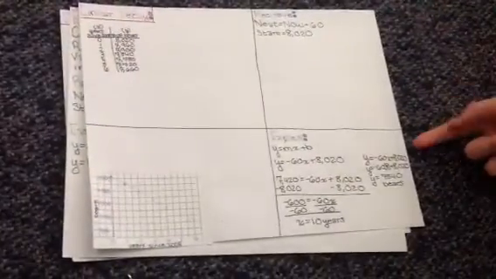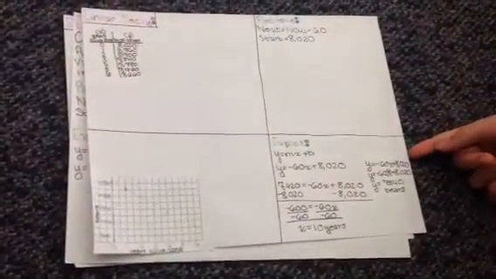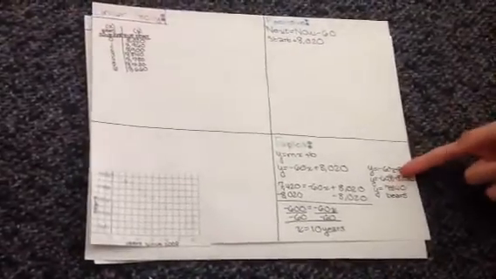And then we have y equals negative 60x plus 8,020 because, well, now we plugged in 8 because that's how many years it's been. And then we got 7,540 bears.